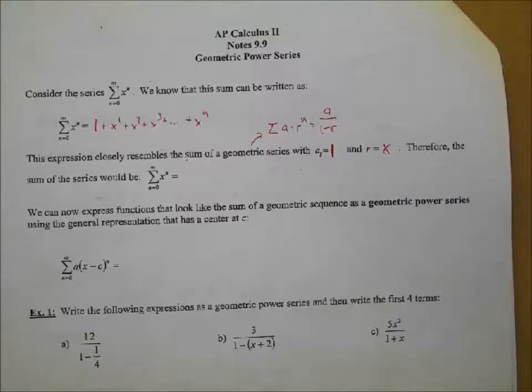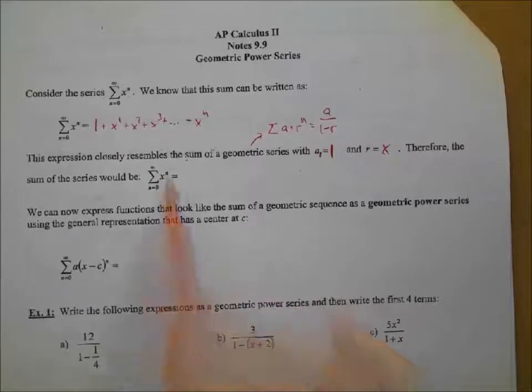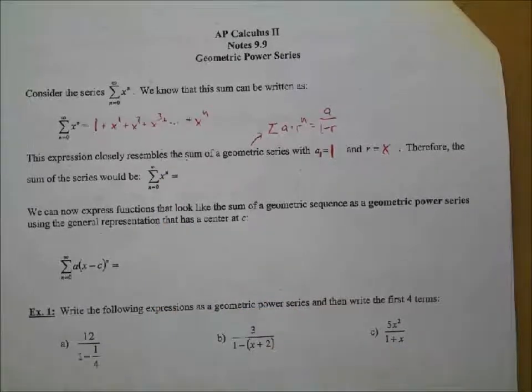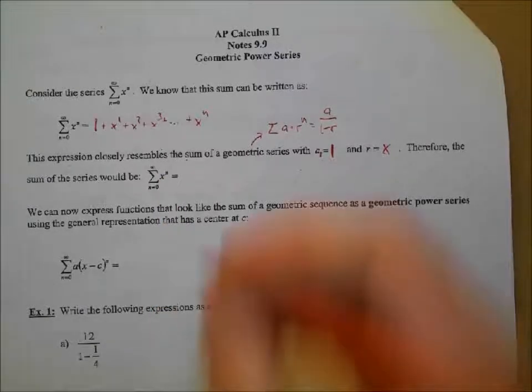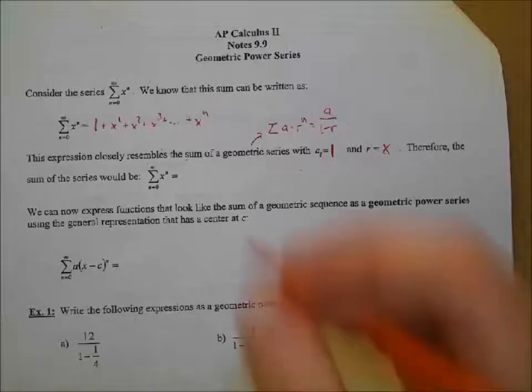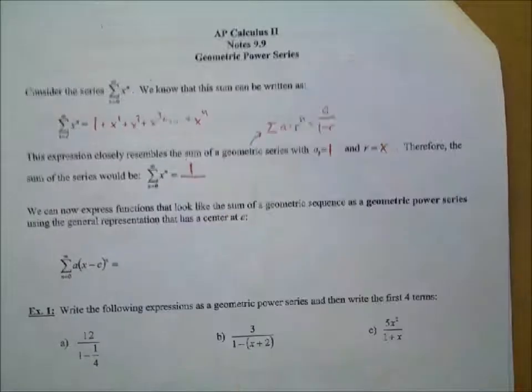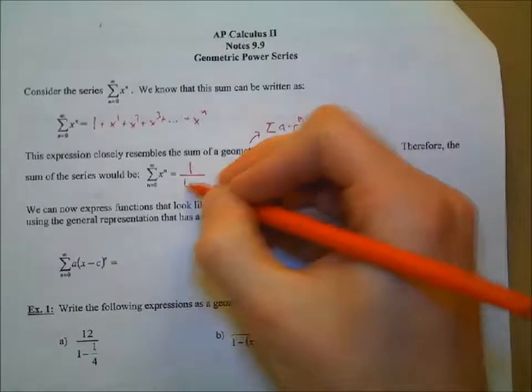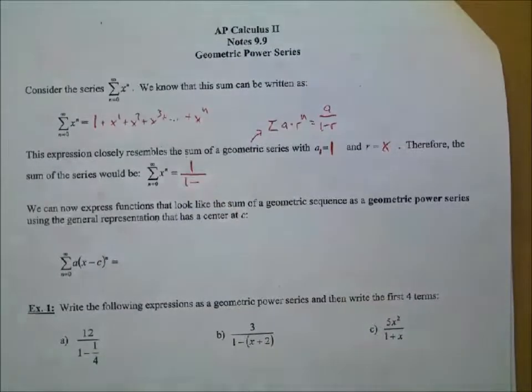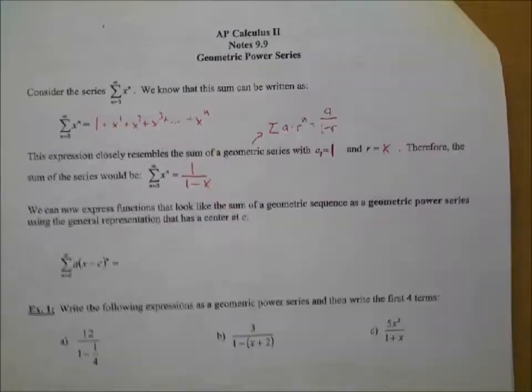So for this particular geometric series where we just have x to the n, how would the sum be represented here? What's our first term? It's 1, so it's going to be 1 over 1 minus what? x, right? x, exactly.